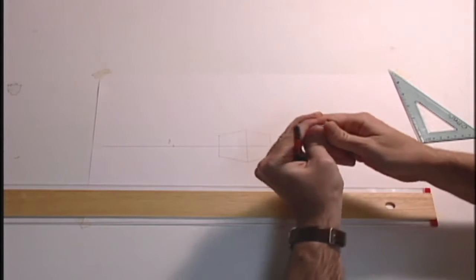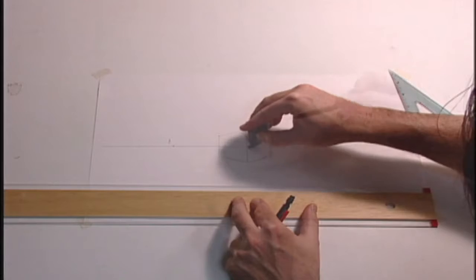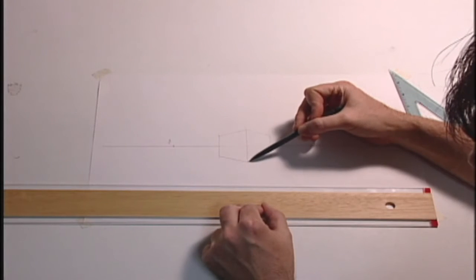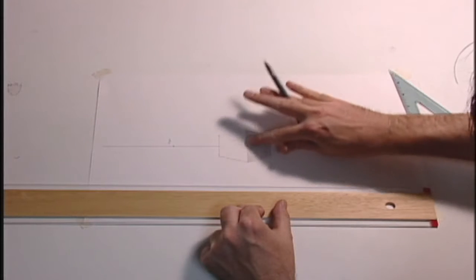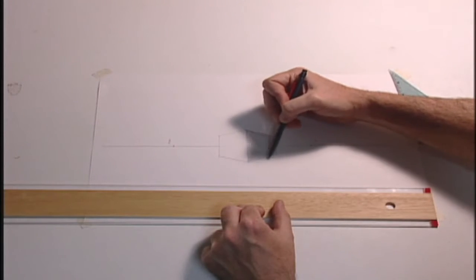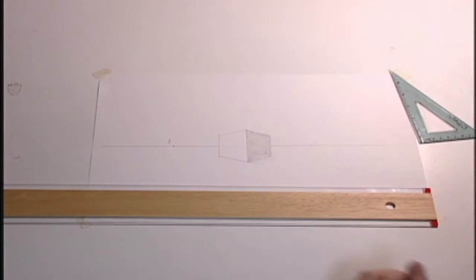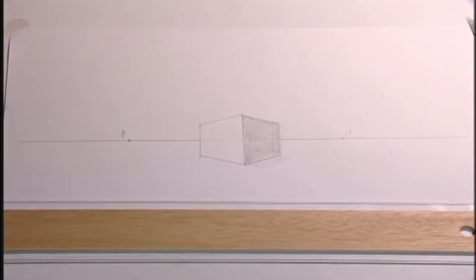Now it's time to clean up the drawing by using a kneaded eraser. Wow! It would be hard to draw that without the tools.